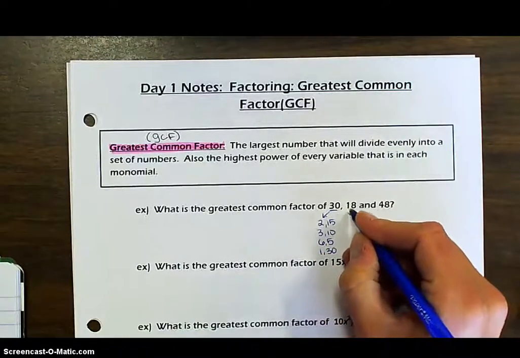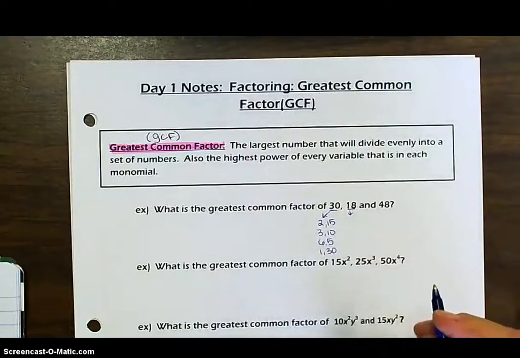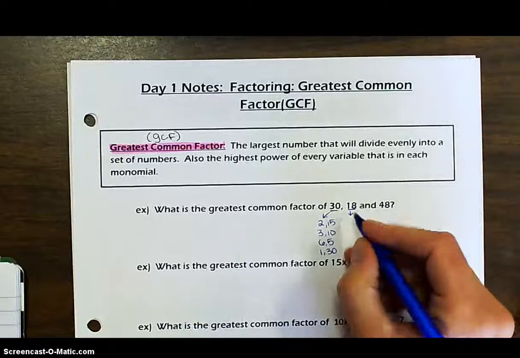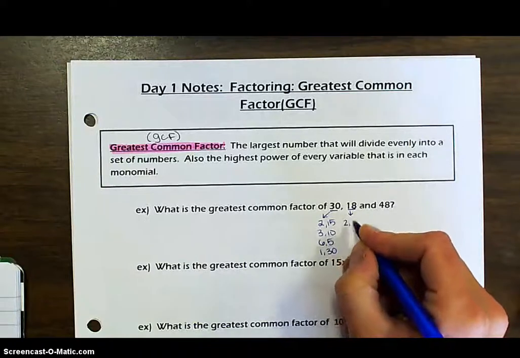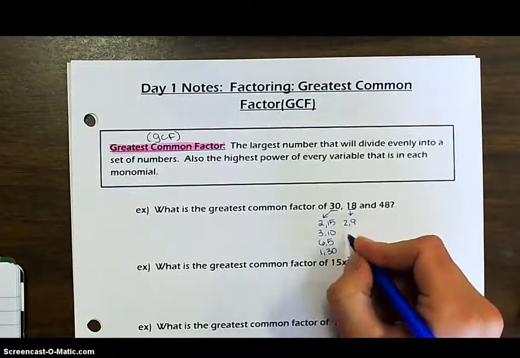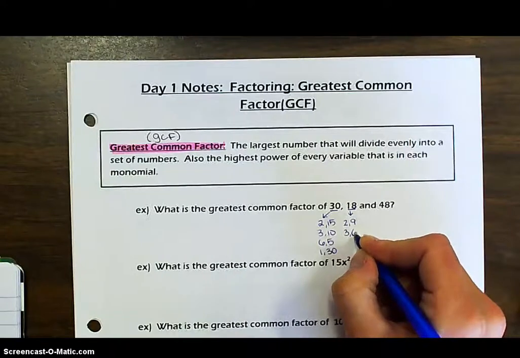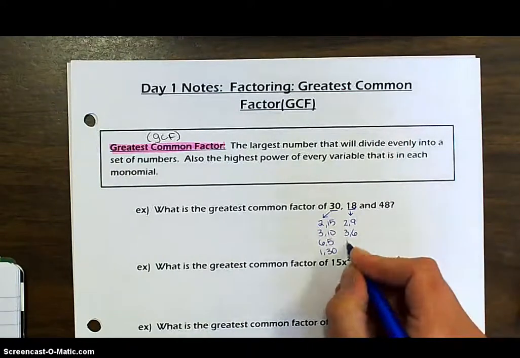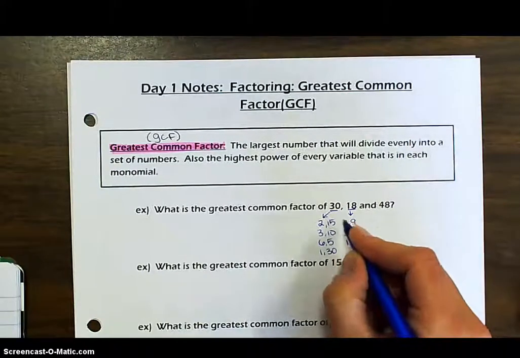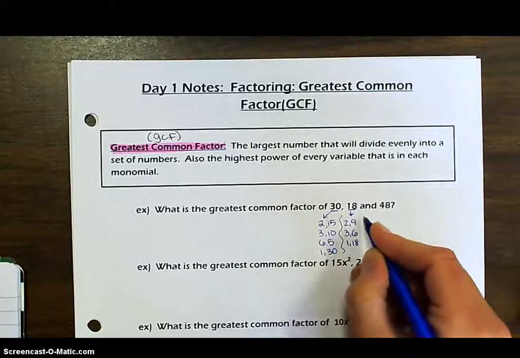Now let's take a look at 18. What are numbers that divide into 18? Well, let's see. 2 goes into 18. 9 goes into 18. 3 goes into 18. And 6 goes into 18. 1 and 18. So those are all numbers that go into 18.